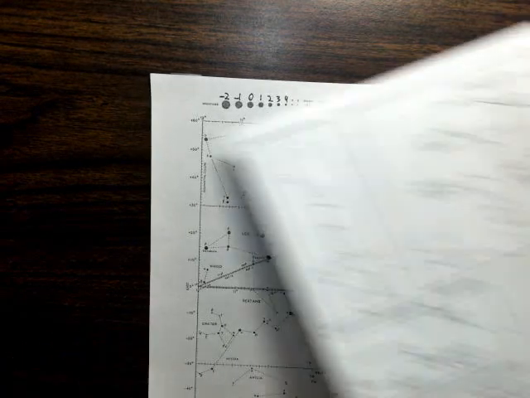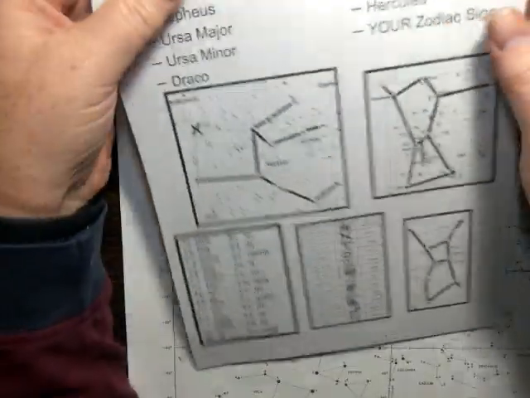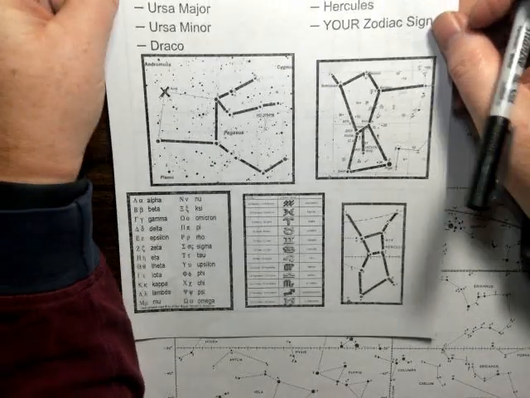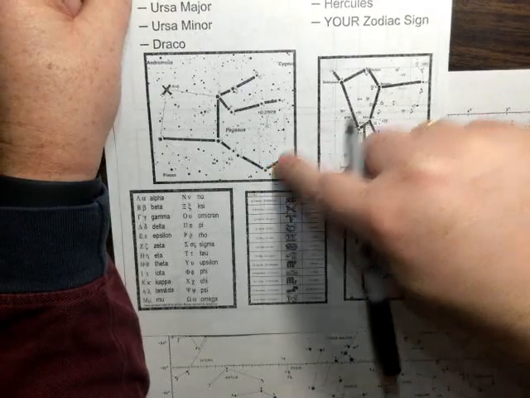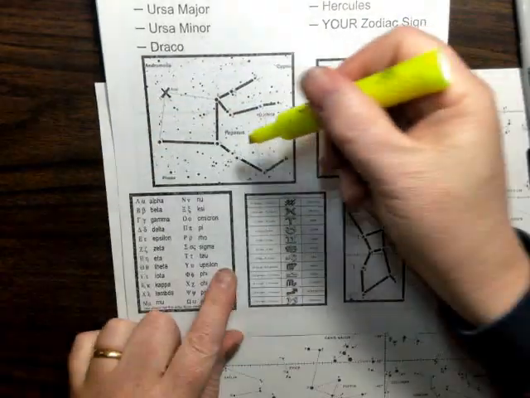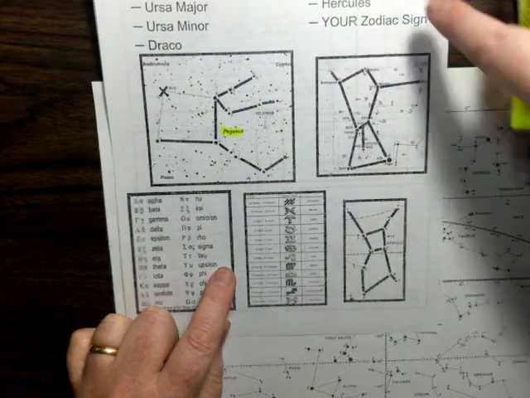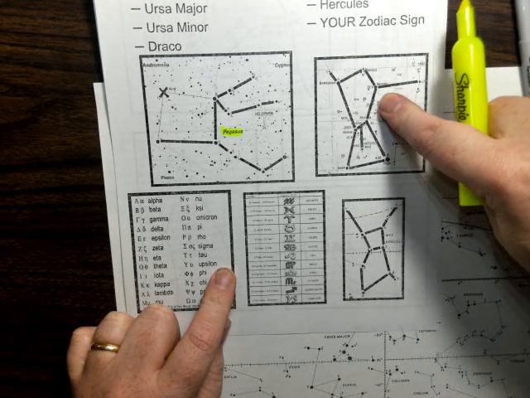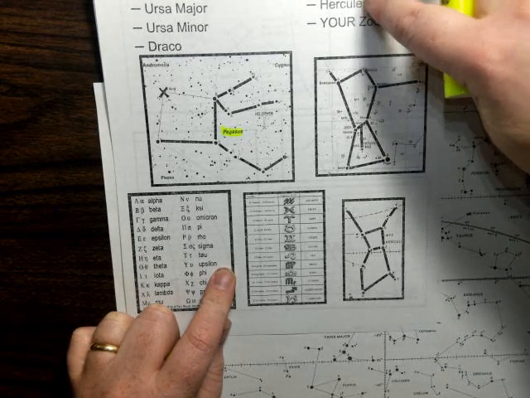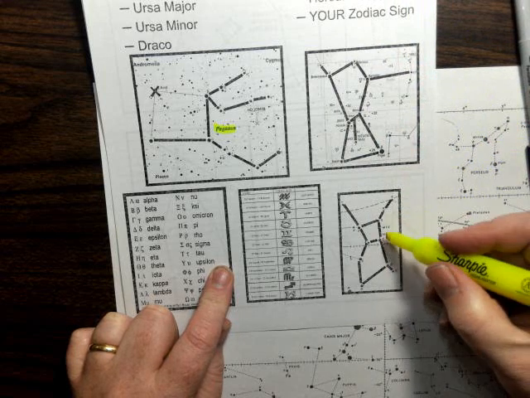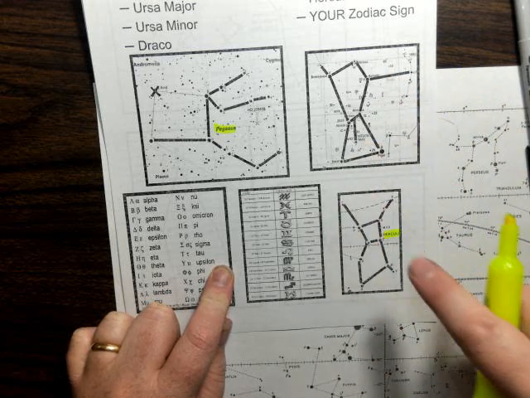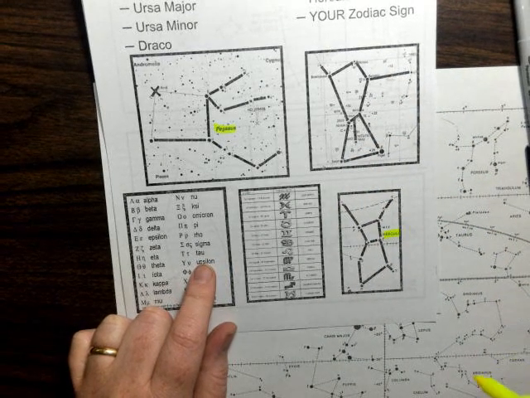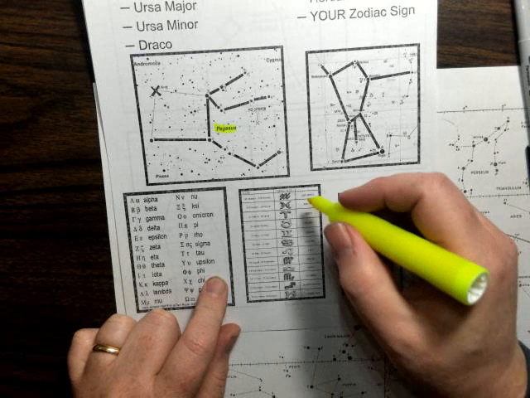So on the small sheets that I gave you, there is the outline of 3 constellations that you have to do. Pegasus, which is the upside down horse, Orion, which is the hunter, and then Hercules, the hero. I don't know why they don't have Orion printed on there anywhere. But I also want you to do your astrological sign, which is in here.